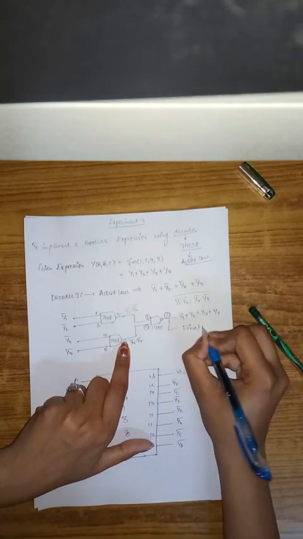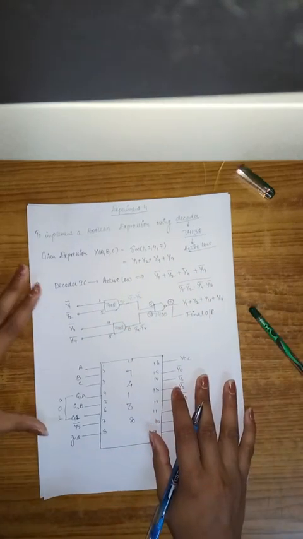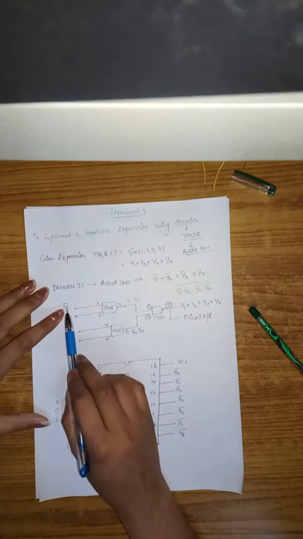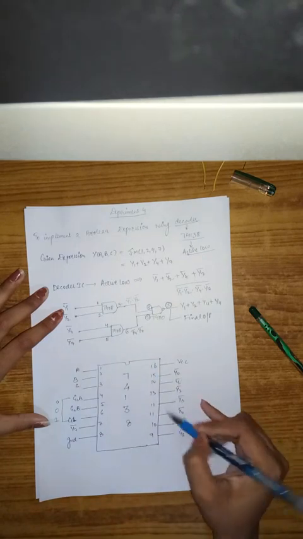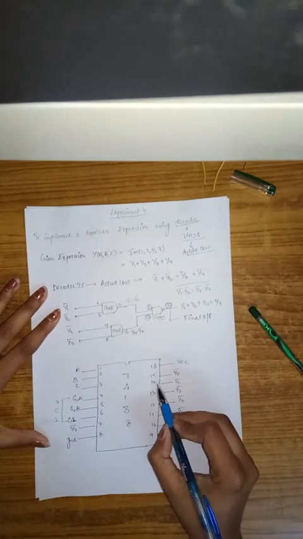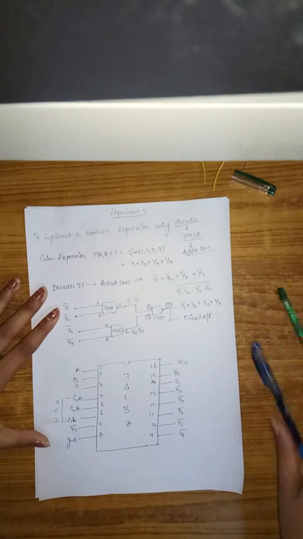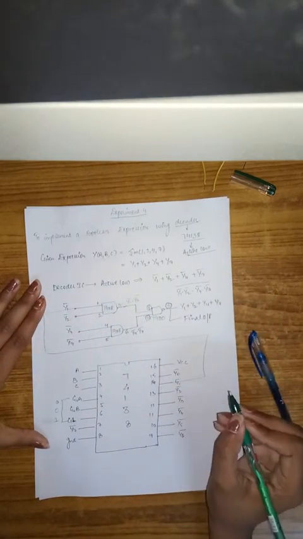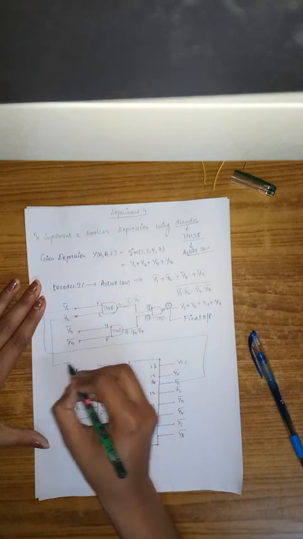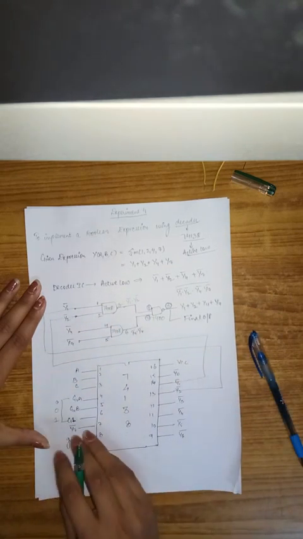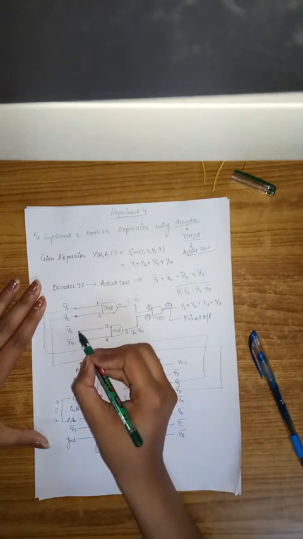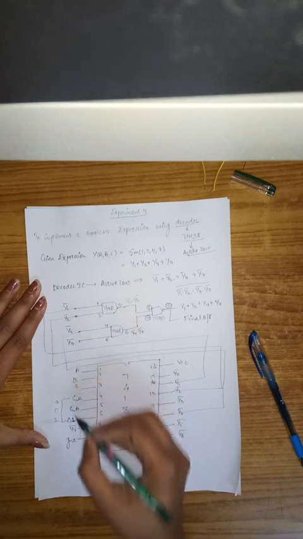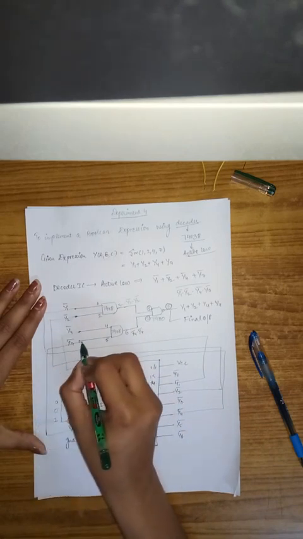Fine. Now the question arises, from where are we giving these inputs Y1 bar and Y2 bar? We will be giving these inputs from this decoder IC. On the decoder IC we have the 14th pin, which is Y1 bar. So we will connect Y1 bar to the 14th pin of the decoder IC. Y2 bar we will be connecting to the 13th pin of the decoder IC. Now Y4 bar is the 11th pin, so the 11th pin will be connected to Y4 bar, and Y7 bar is the 7th pin, so the 7th pin will be connected to this Y7 bar.